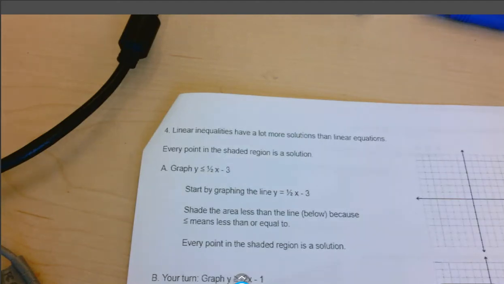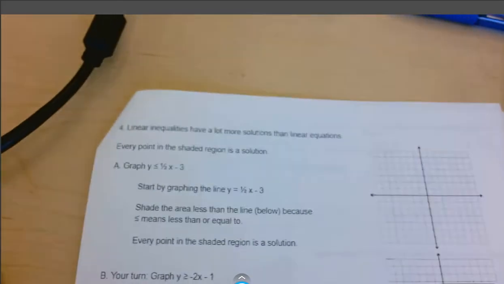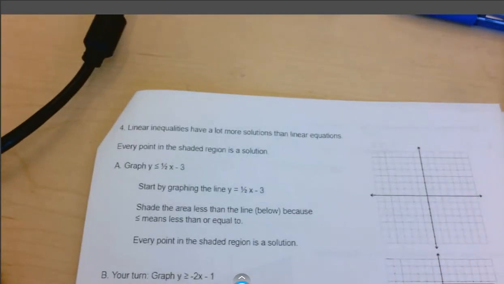All right, here we go. So we are on page 3. Linear inequalities have a lot more solutions than linear equations. Every point in the shaded area is a solution.